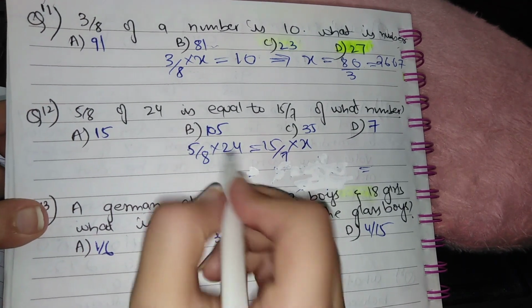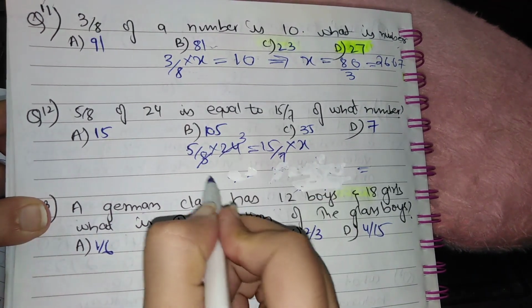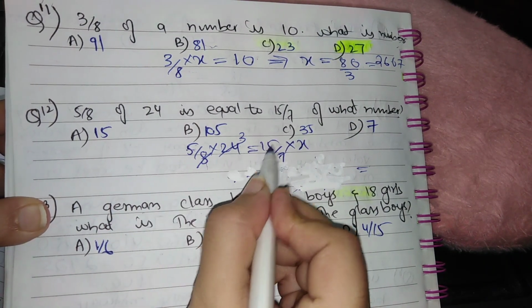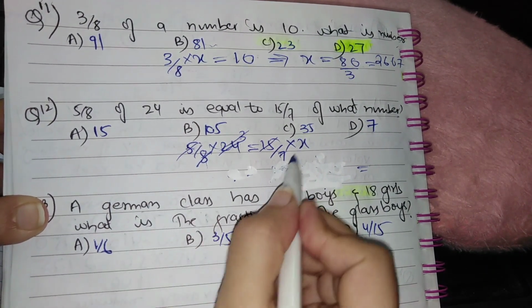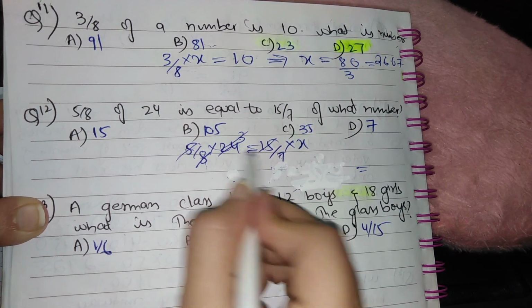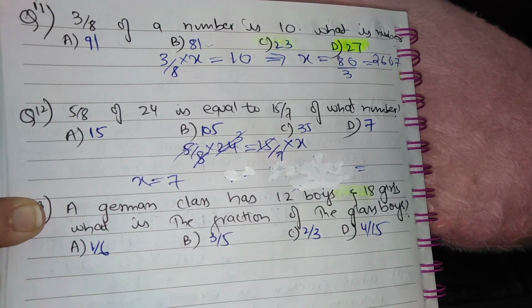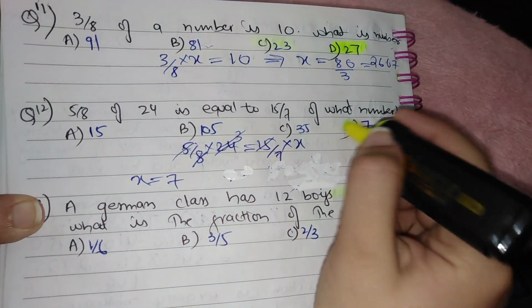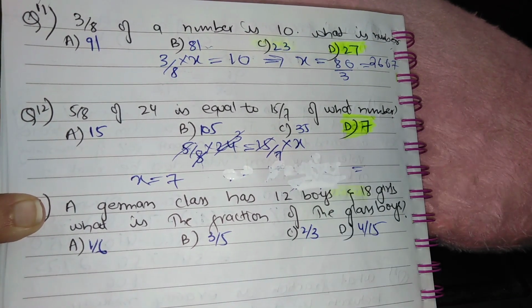We can simplify here. 8 1 the 8 and 8 3 the 24, 5 3 the 15, and here is also 15. These will be cancelled out, so just the term remaining, which is 7. So x will be 7. Option D is the correct one.